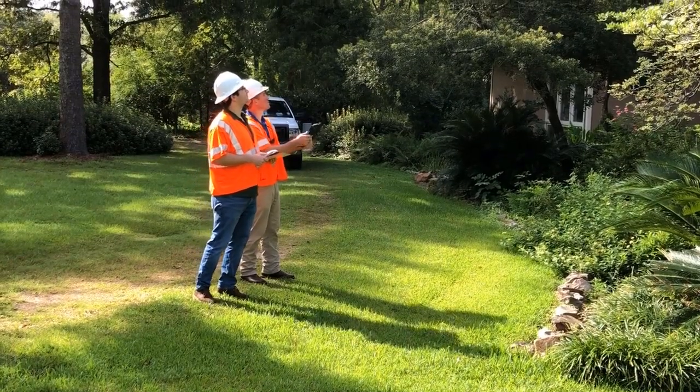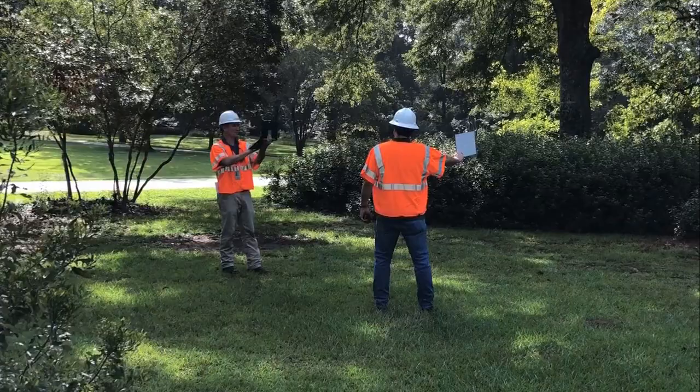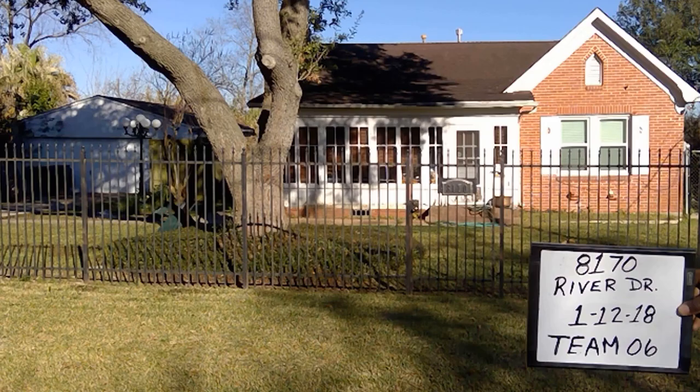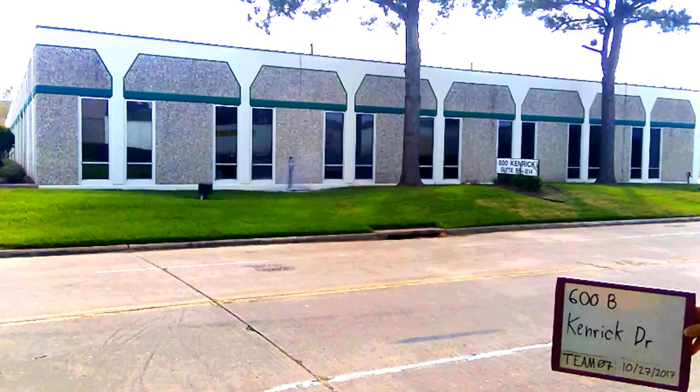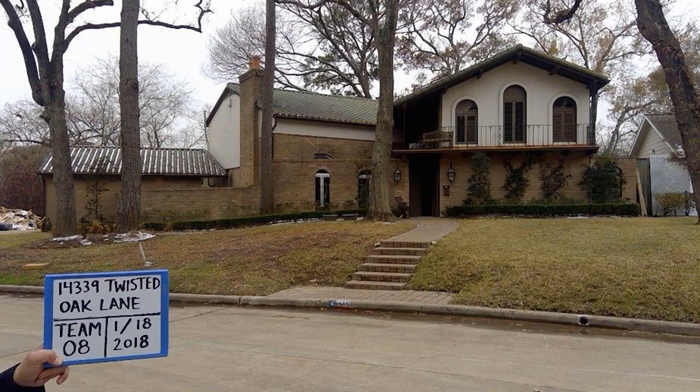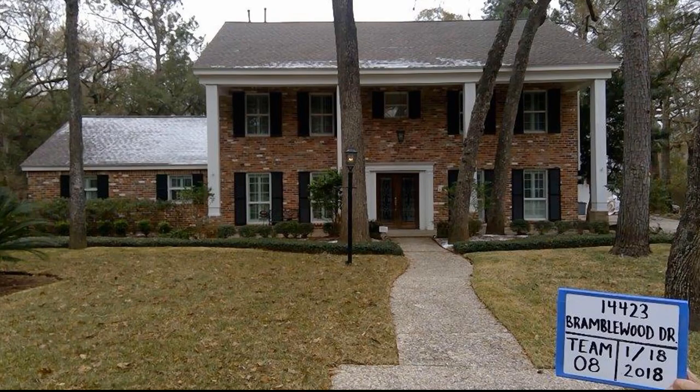When taking photos of the structure, include as much of the structure as possible. The structure should be easily identified from the photos. Each photo should contain a whiteboard with the following information: address that matches the structure in the photos, the current date, and team or inspector's name. Make sure the text is legible in all photos and that the whiteboard is not obstructing anything in the photos.